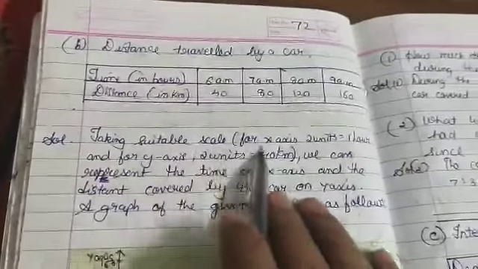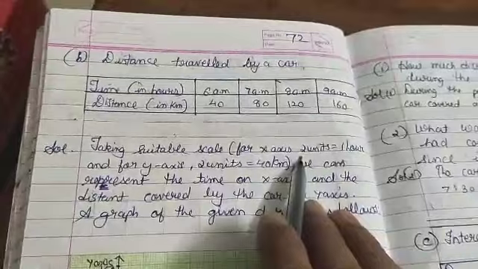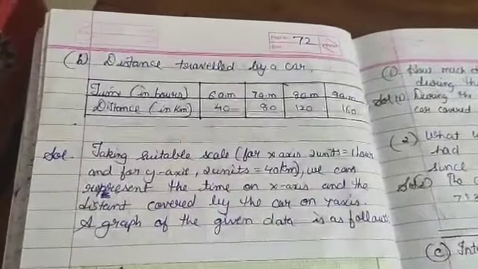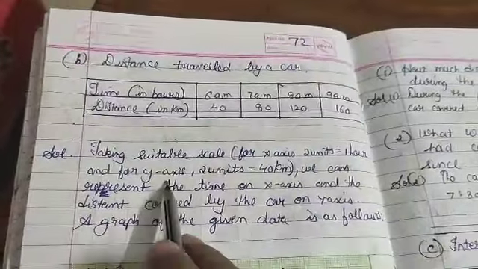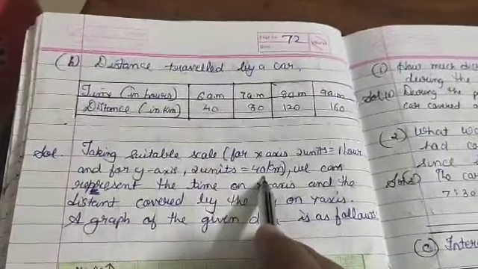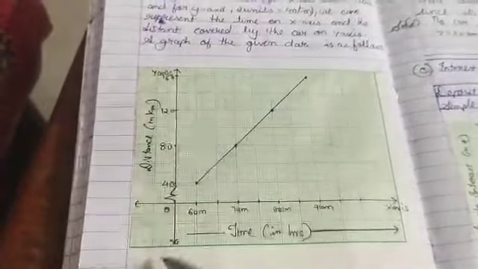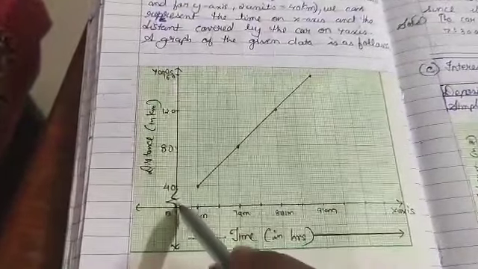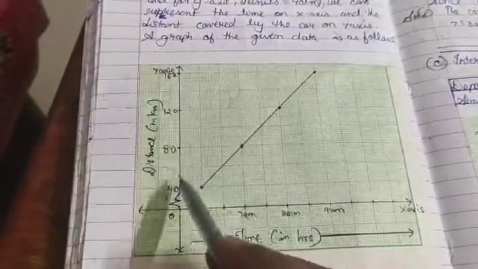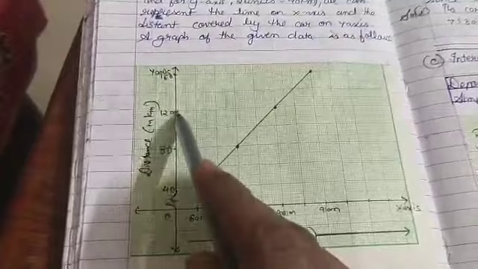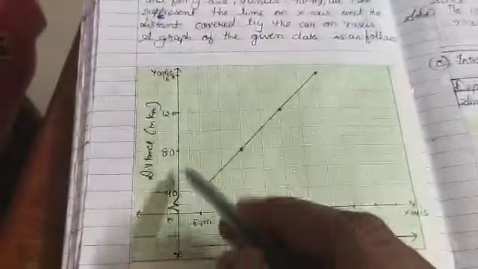Taking a suitable scale for the x-axis, we take 2 units equals 1 hour. You can take 1 unit also. And on the y-axis also, 2 units equals 40 kilometers. So let us see how to do it. Draw the x-axis and y-axis first. It shows continuity. From 0 we directly took 40, then 2 units equals 80.